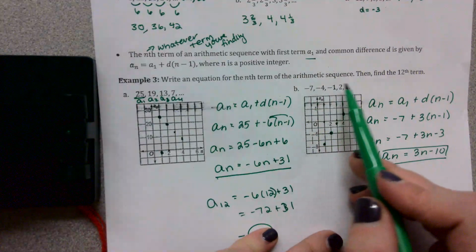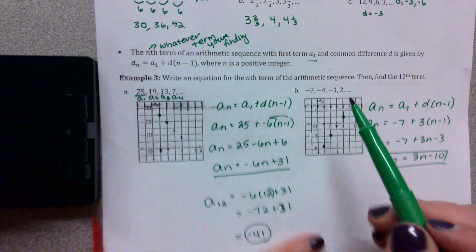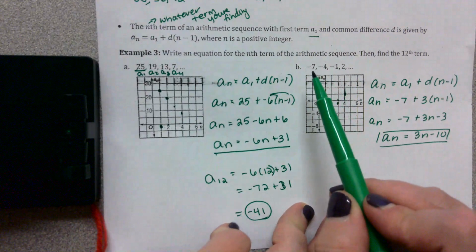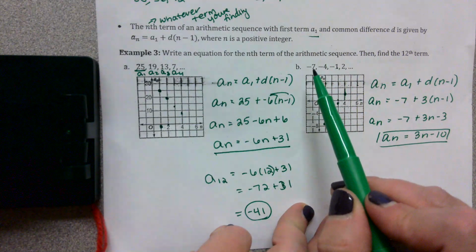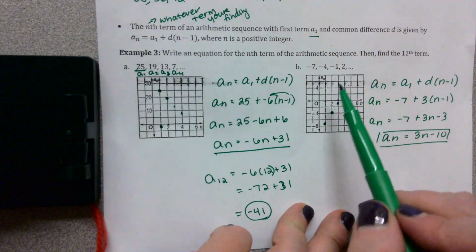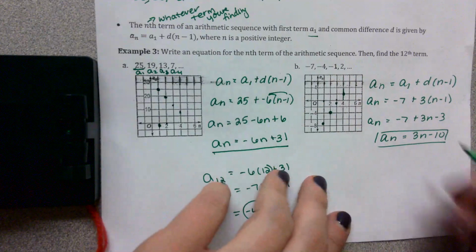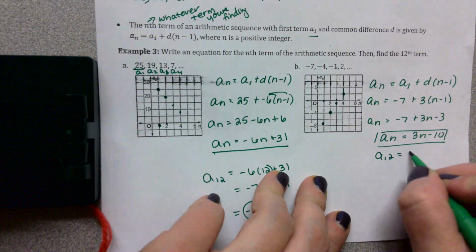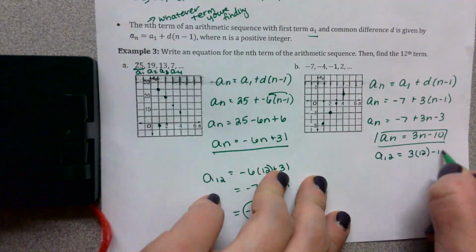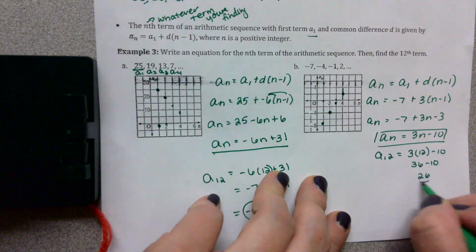So if I wanted to find the 12th term, instead of adding 3 every single time, 12 times, you could just plug it in here and say, okay, what would that 12th term be? And it should be 26.